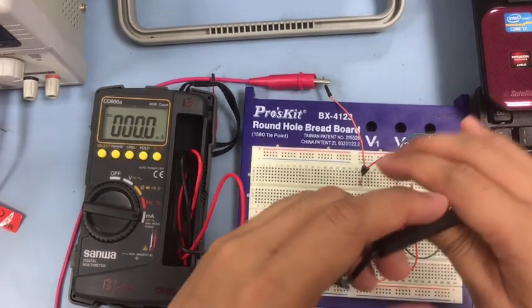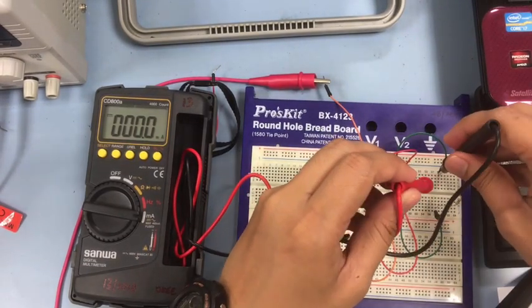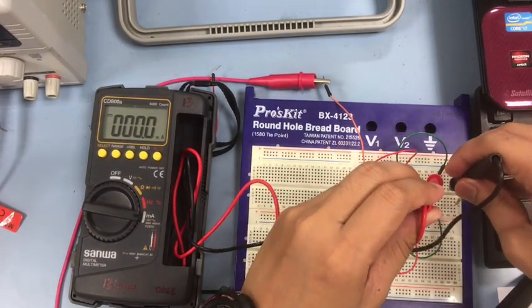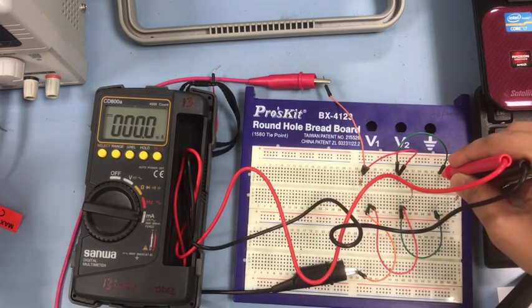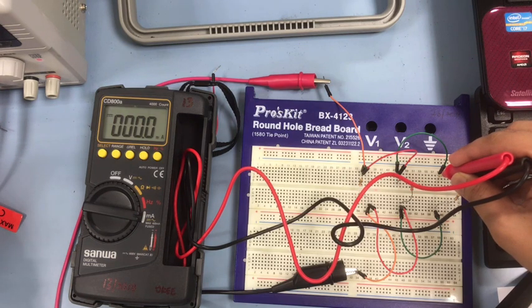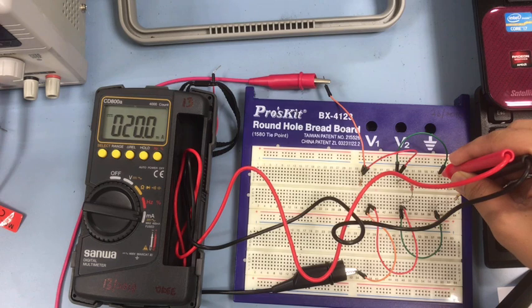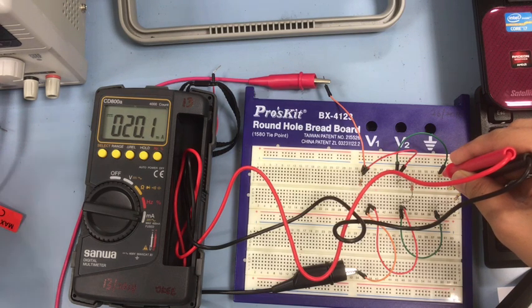And then we connect, we do the third reading for GH. Okay. So the reading is 20.1 milliampere. Okay.